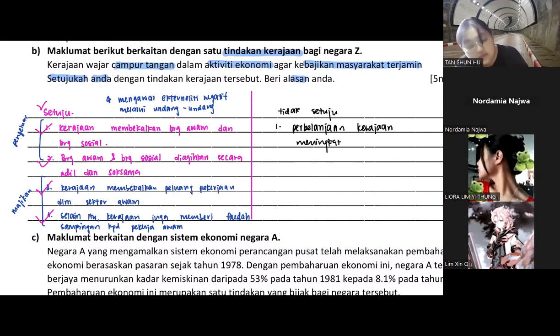Why spend a lot of money? You can say, oh, because they need to run projects, kerana terdapat banyak projek pembangunan. If you tell me from the tidak setuju perspective, other than that, government spends a lot of money, then maybe kerajaan terpaksa berhutang.